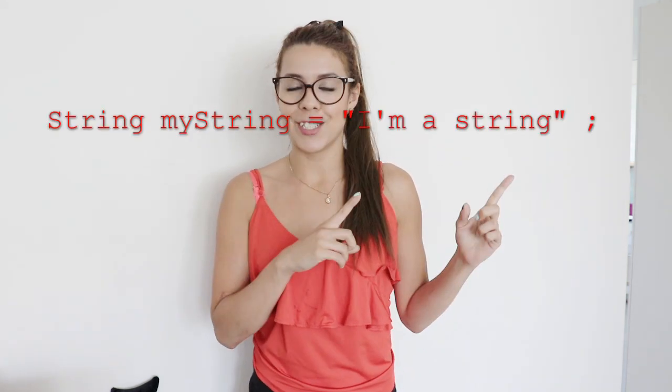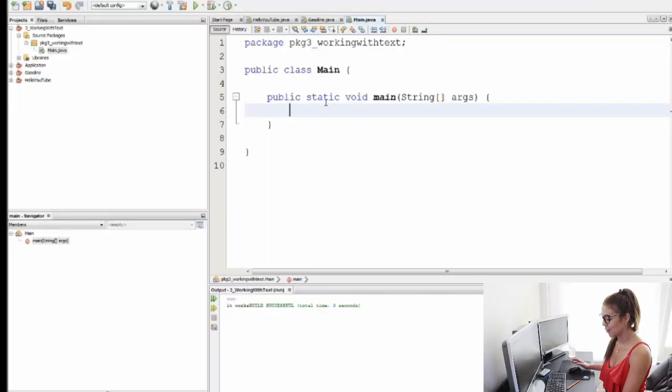Just as with variables, a string needs to be declared and initialized. So for this, start by typing String with an uppercase S, since it's a class, and then the variable name, equals, "Hello YouTube".